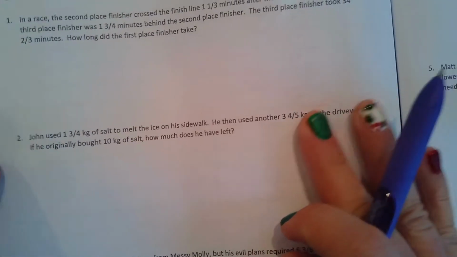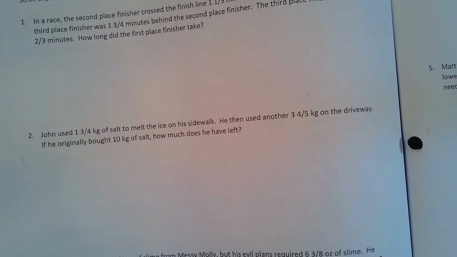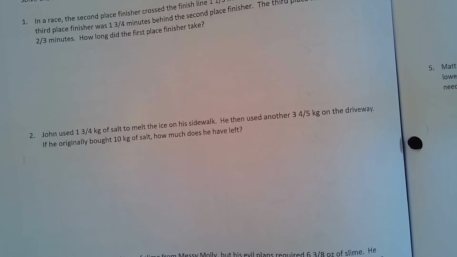John used 1 3/4 kilogram of salt to melt the ice on his sidewalk. Then he used another 3 4/5 kilogram on the driveway. If he originally bought 10 kilograms of salt, how much does he have left? So, what operation do you think we're going to be using? All right, think about that for a second.